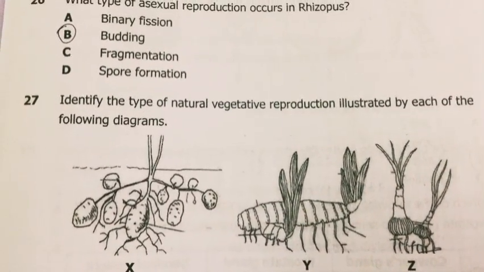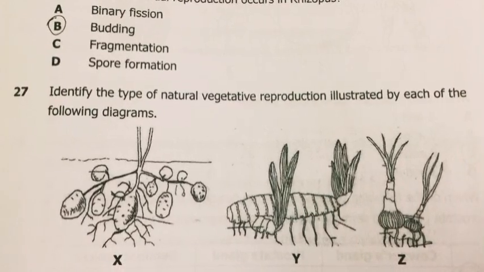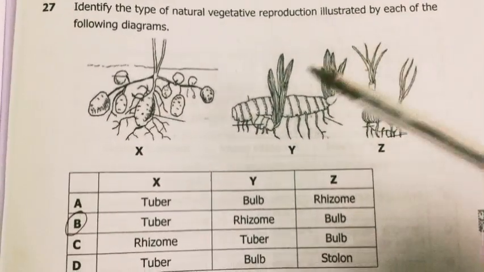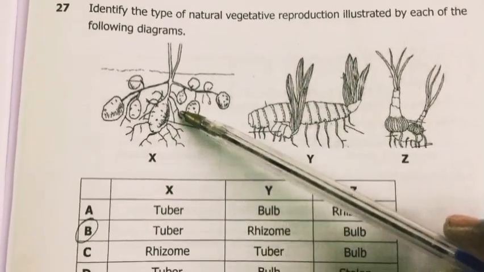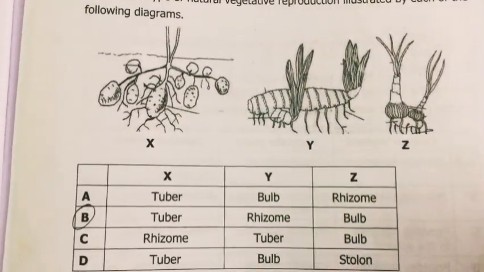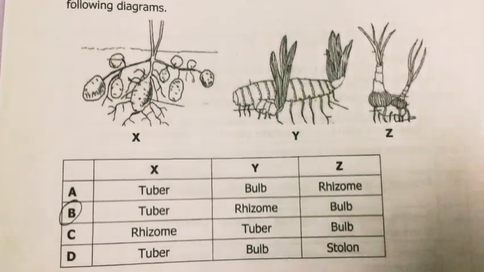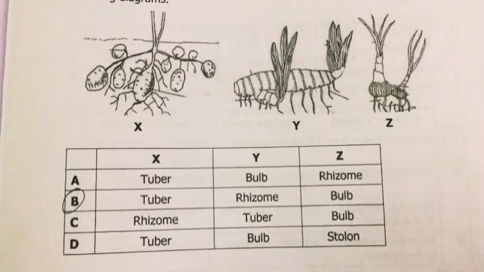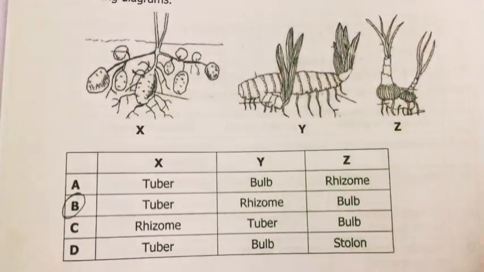27. Identify the type of natural vegetative propagation illustrated by the following diagrams. My answer was B, where X are simply tubers. These tubers have got eyes. If you ever find sweet potatoes or Irish potatoes, you realize that they've got eyes. In those eyes, that's where shoots can actually grow. Those are buds, dormant buds. So these are tubers which can grow into another plant.